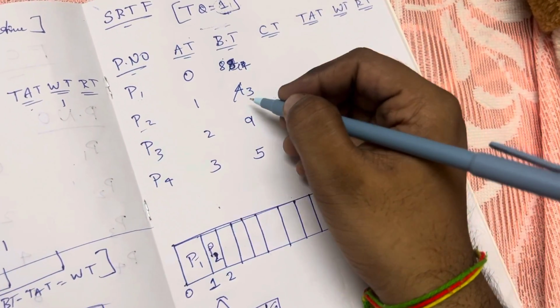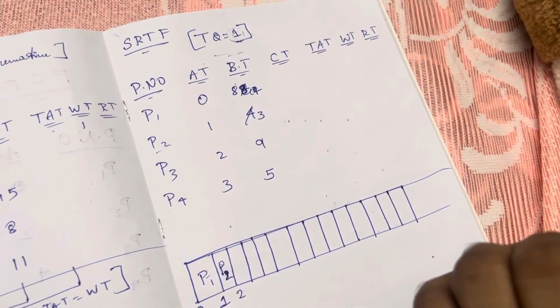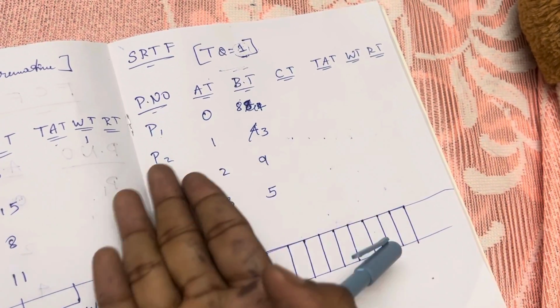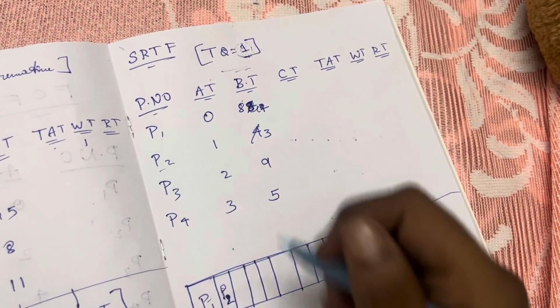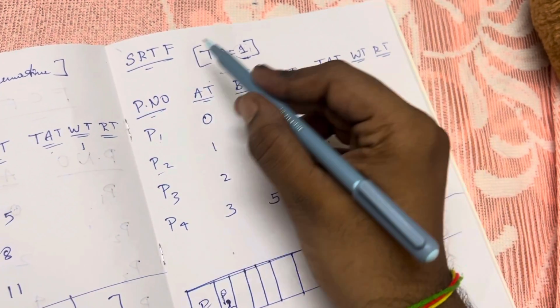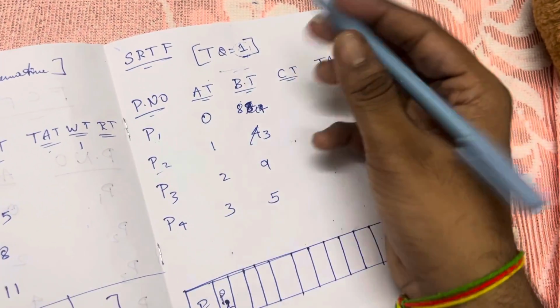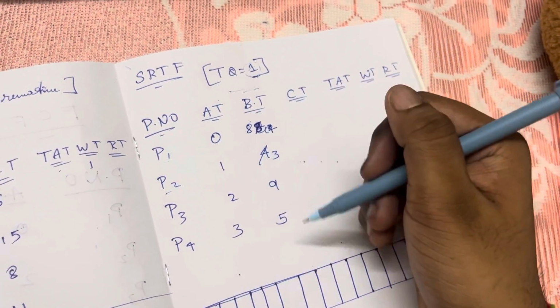By 3, what all has arrived? Nothing has arrived, because P2 being the least, and the rest are in the waiting list. Again the time quantum takes 1 as initial time, and by 1, all the values have arrived.